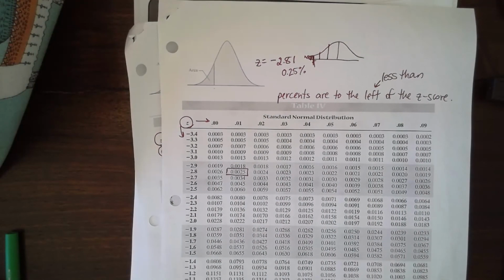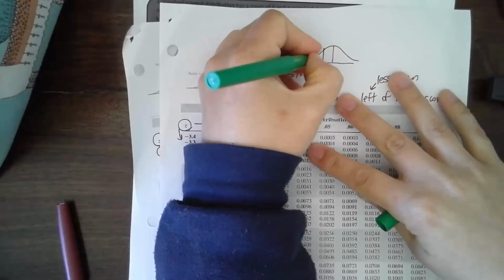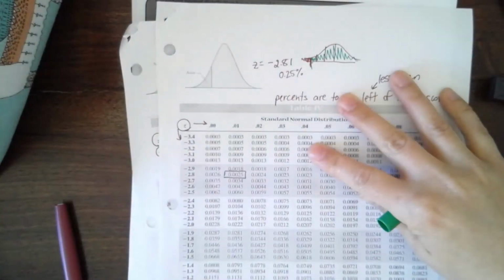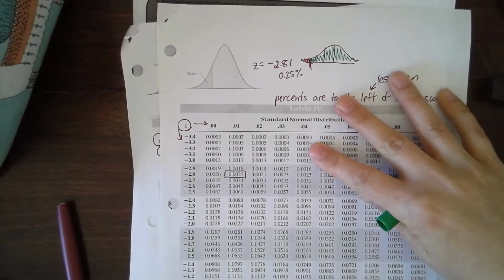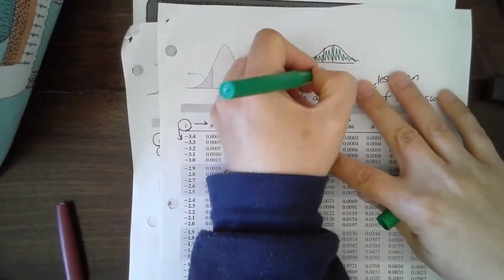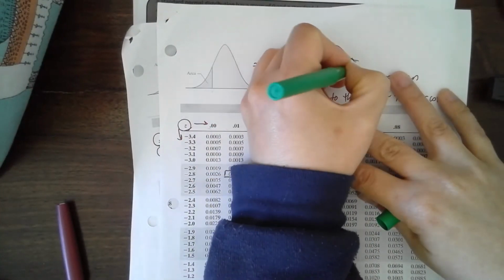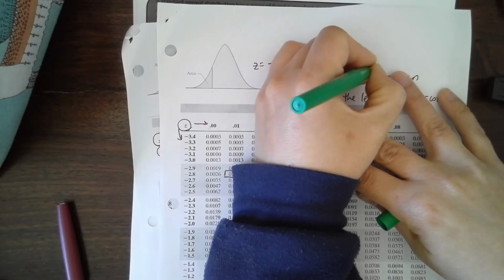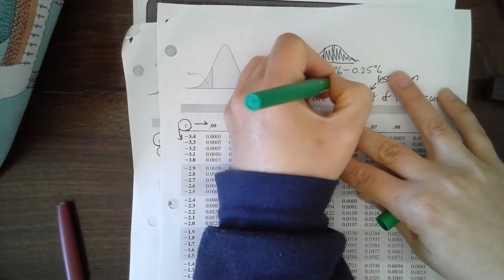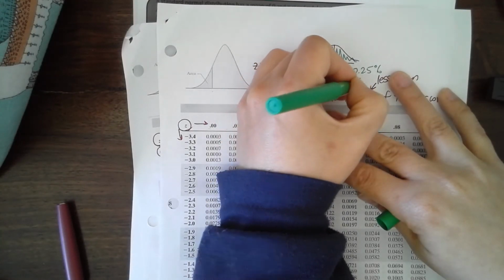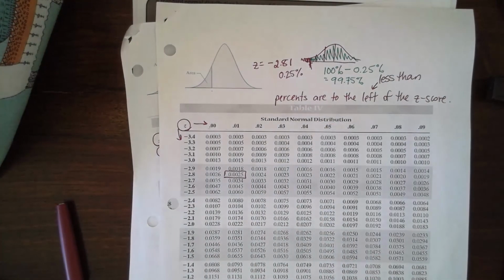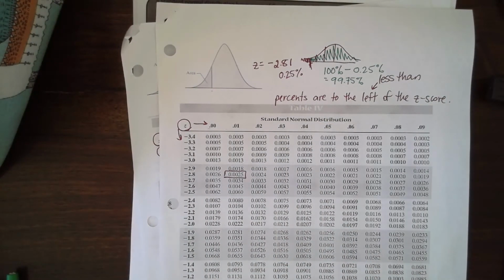Okay, if I wanted to know how much was to the right of that, that's all of that data there. So I'd need to take 100% and subtract 0.25%, which is 99.75% of the data that is greater than that data point.